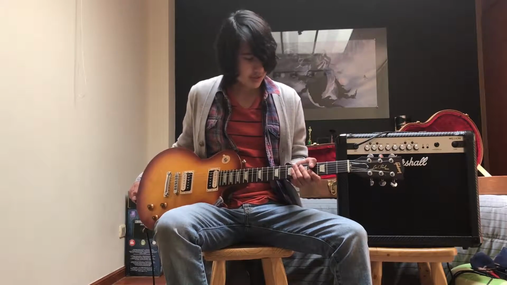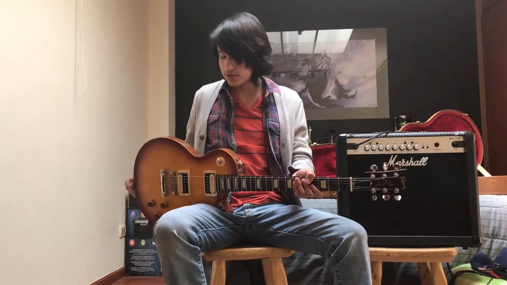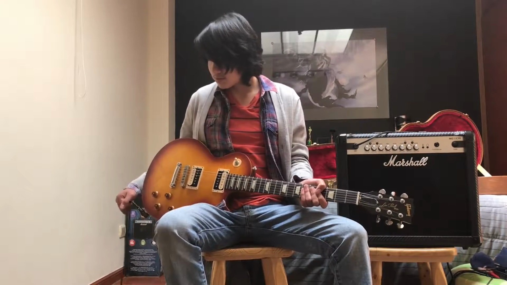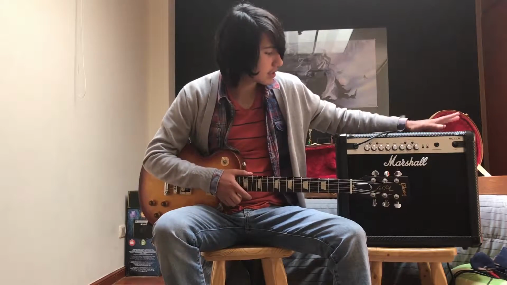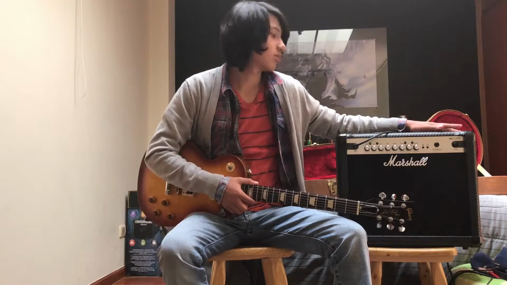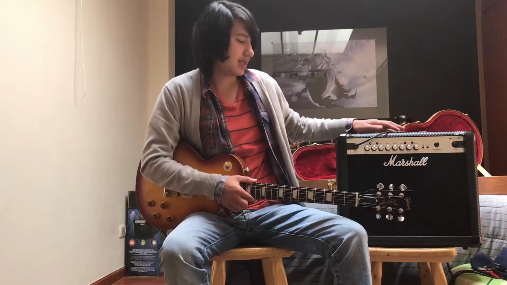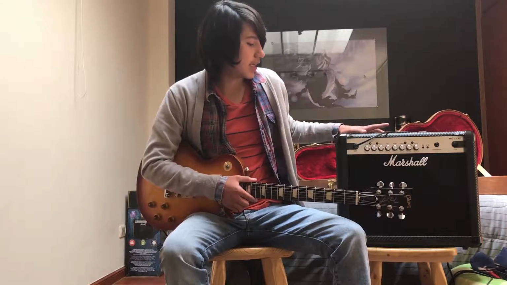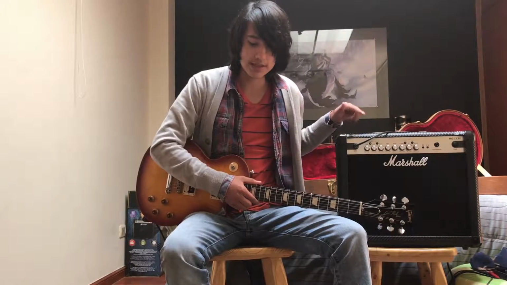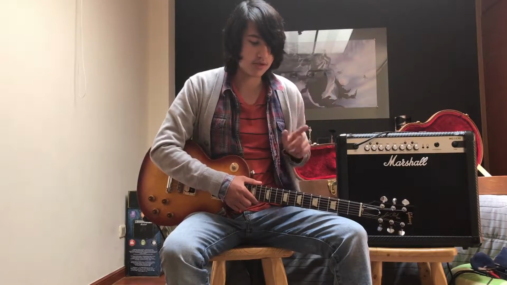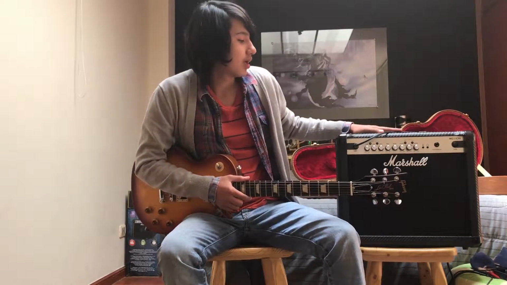This is my Gibson Les Paul Studio T from the 2016 collection. Cables, and this is my new small amplifier. That's the Marshall MG30 CFX. This guy is awesome for room practice. I recommend it to every one of you. So yeah, let's get going into our topic.